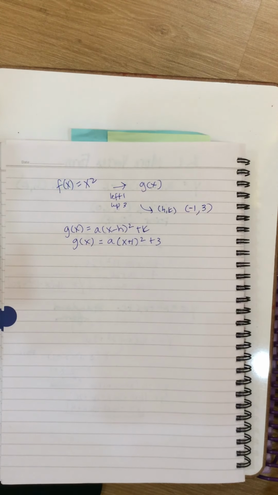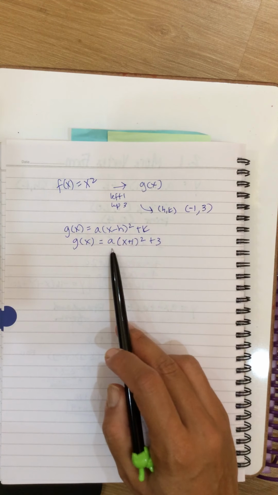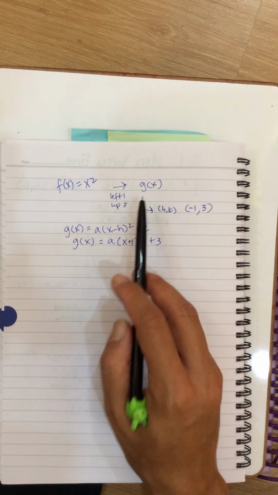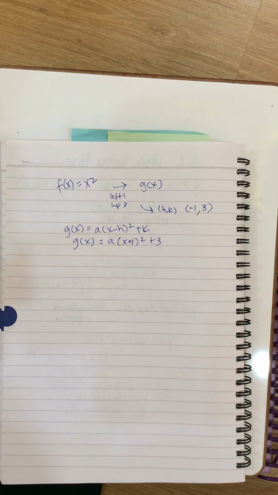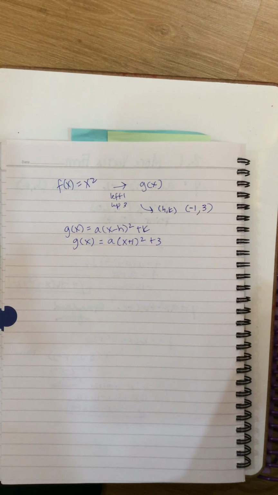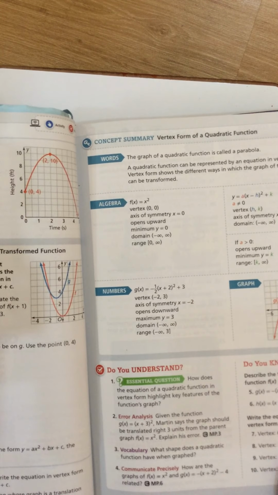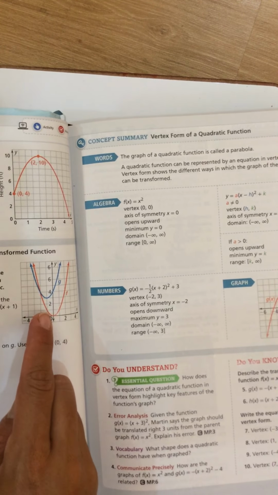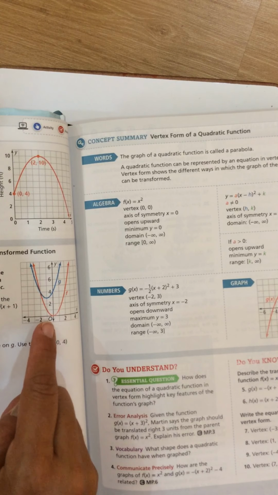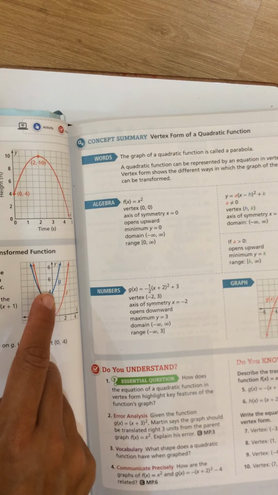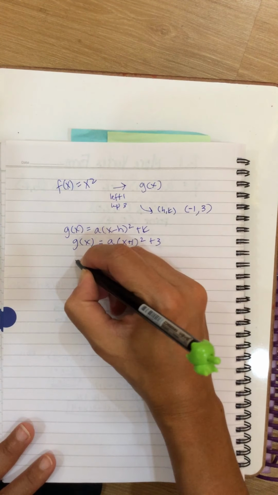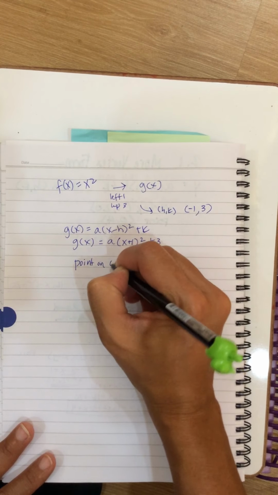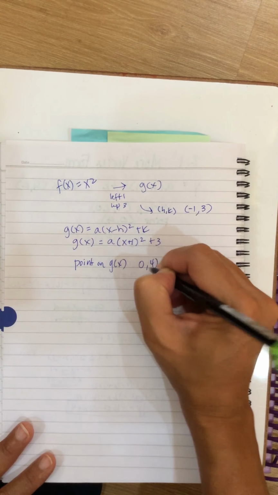Okay, so now we're in the same boat as last time, except where we need to figure out a. So we need a point on the graph of g of x. We're not going to use the vertex because that would give us 0. Right? So what's another point we could use? Well, I come in, look at the graph. I could use any point along g. So one point I could use is (0, 4). So let's use that. So the point on g of x is (0, 4).